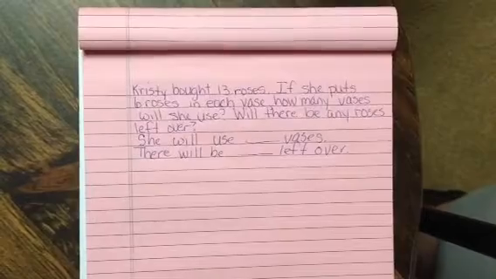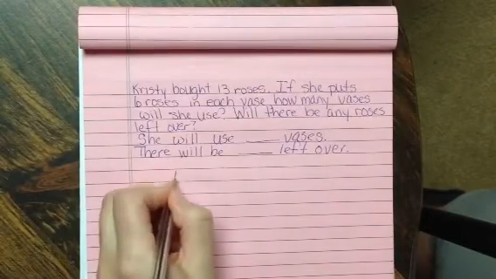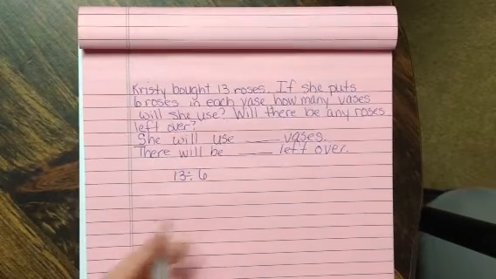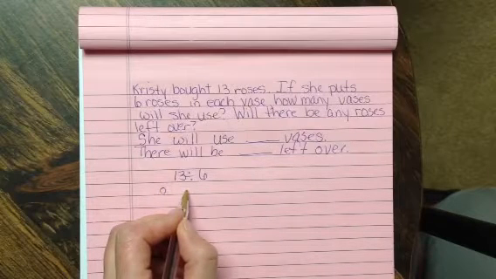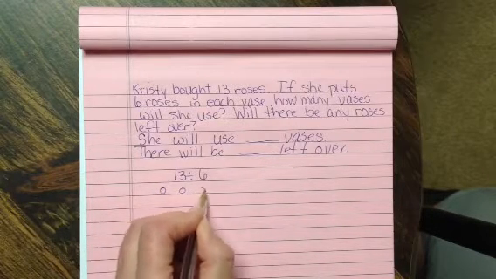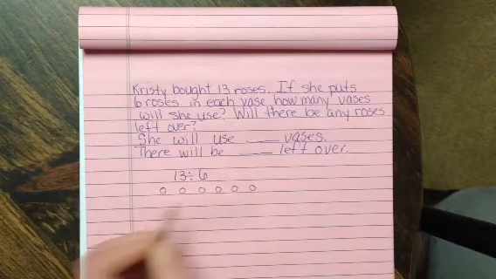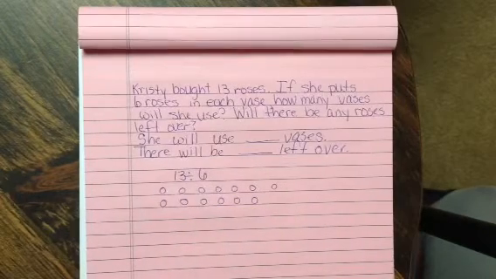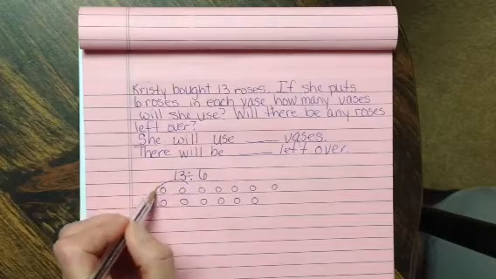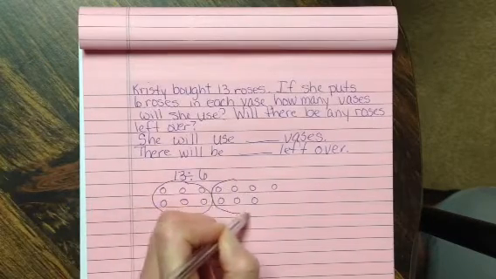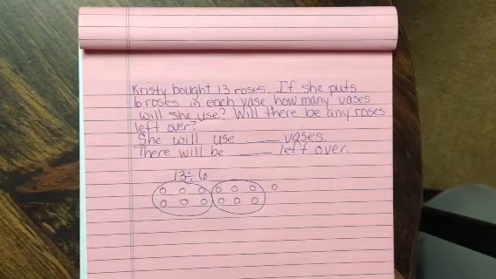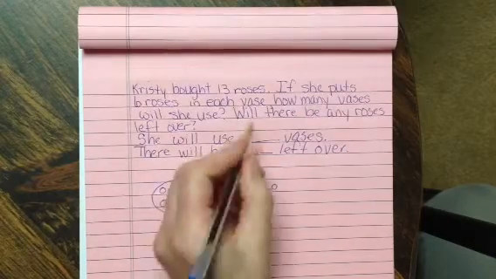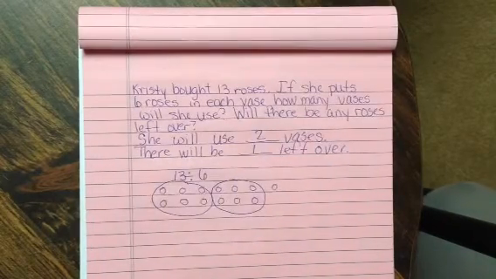So the first thing I'm going to do is draw an array. 13 divided by 6 is the problem. So we have 1, 2, 3, 4, 5, 6, 7, 8, 9, 10, 11, 12, 13. So these 6 are going in a vase. These 6 are going into a vase. So she has 2 vases, and she's going to have 1 rose left over.